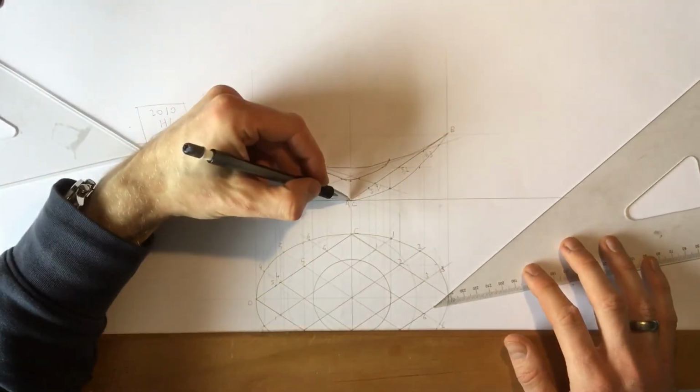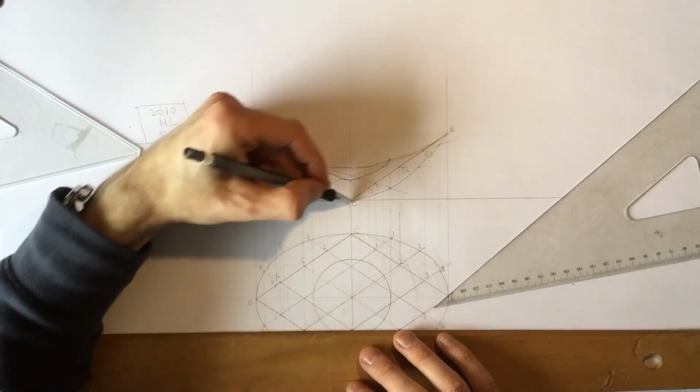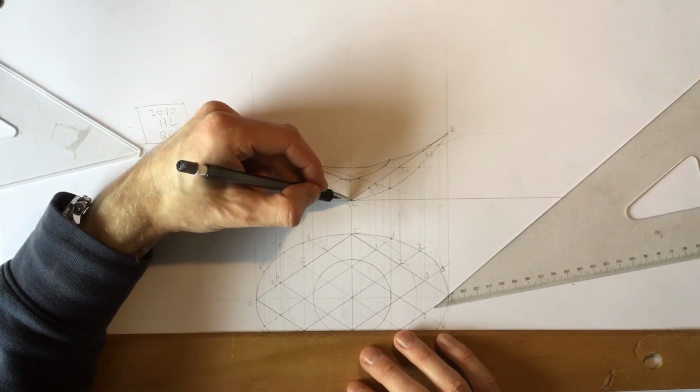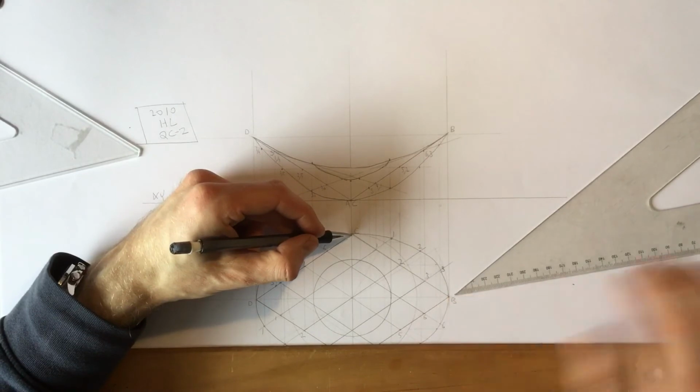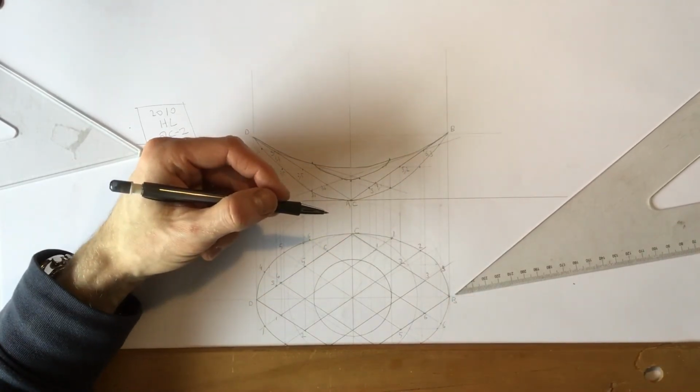So BC, so C, is on the C is on the ground. Therefore, what did I ask for? Oh yeah, plane that goes through the line A, B, C, D. Line goes through BC and through B. Plane director for the plane that goes through B. Draw the traces for this plane director.